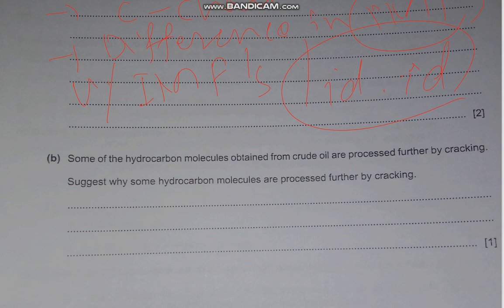So the next part is: some of the hydrocarbon molecules obtained from crude oil are processed further by cracking. Suggest why some hydrocarbon molecules are processed further by cracking. Because cracking is the process where the higher hydrocarbons are converted into lower hydrocarbons.